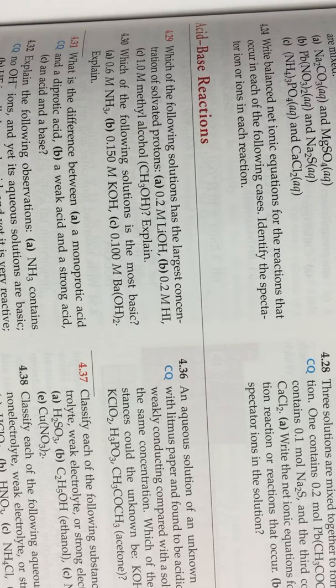What's the difference between a weak acid and a strong acid? Weak acid will not completely dissociate, and strong acid will. Yes, right. Strong acids have virtually 100% ionization versus weak acids, which is much less than that.